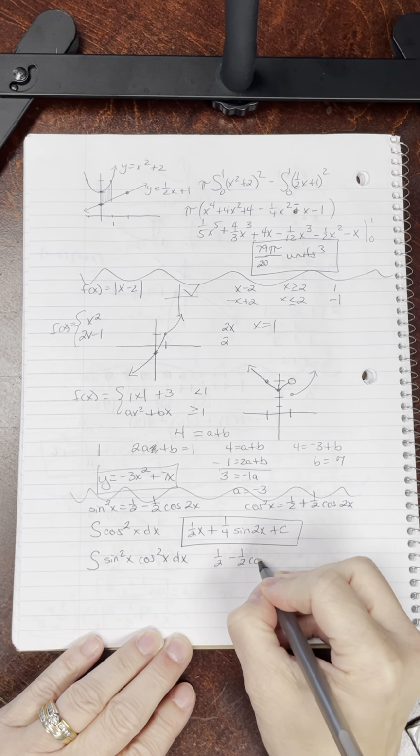When I multiply those together, these are opposite signs, so the middle terms cross off. A half times a half is a fourth, and negative a half times positive a half is negative 1/4, and then our cosine of 2x has gone to cosine squared of 2x.